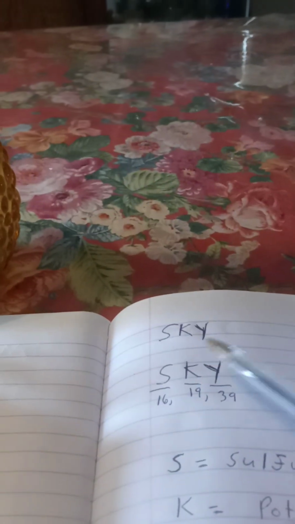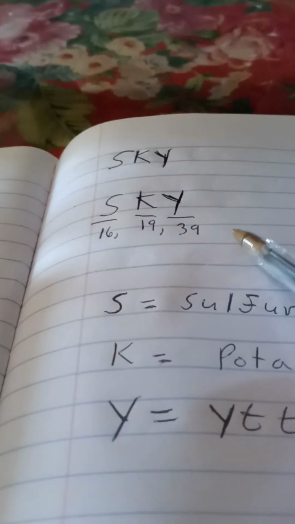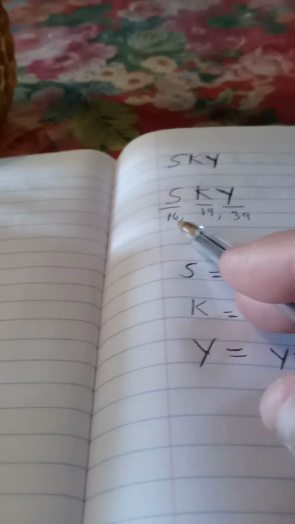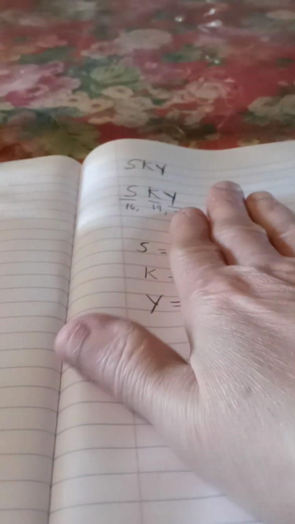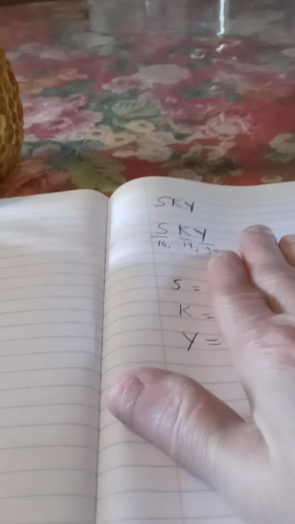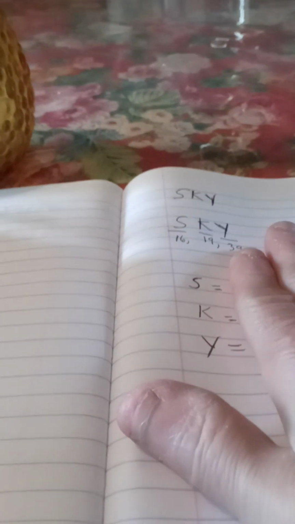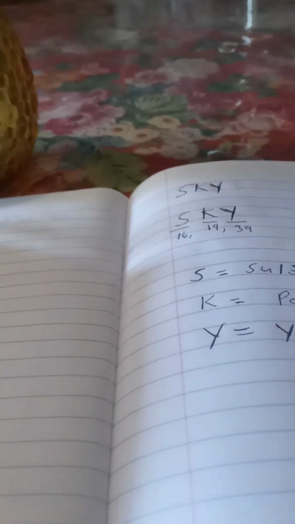And you have sky, S-K-Y, for the chemical symbols. And what are the atomic numbers of sky? 16 for sulfur, 19 for potassium, and for yttrium 39. So you go outside, you look out your window or whatever, and point to the sky. Sky, S-K-Y. Write it down and just look it up. Okay?